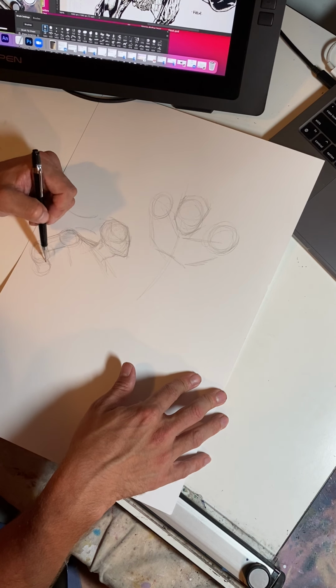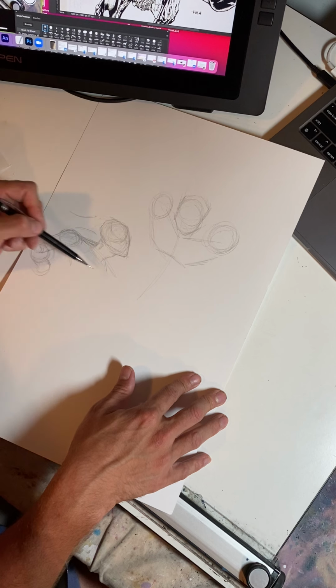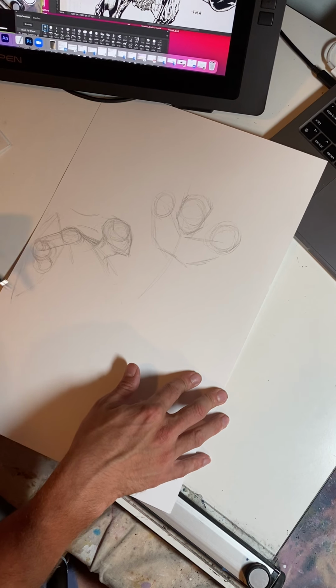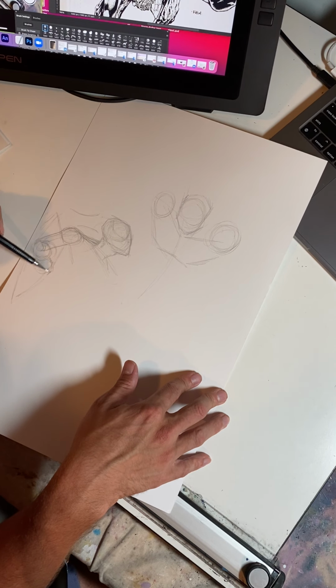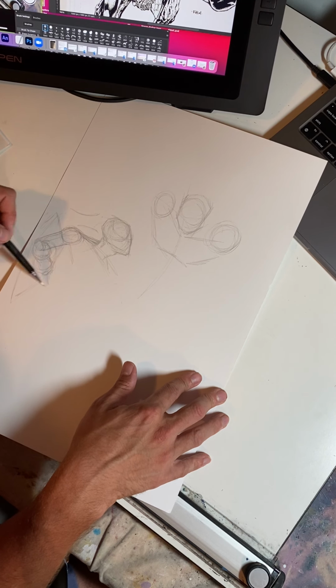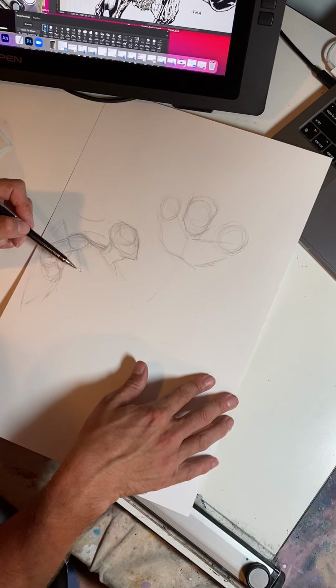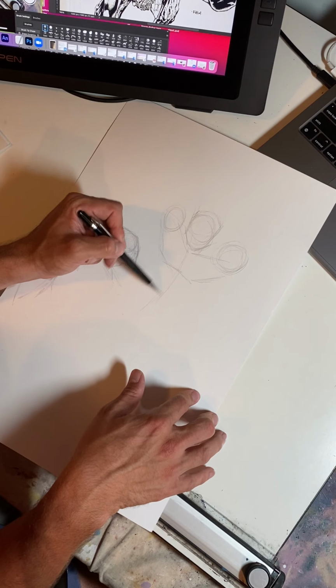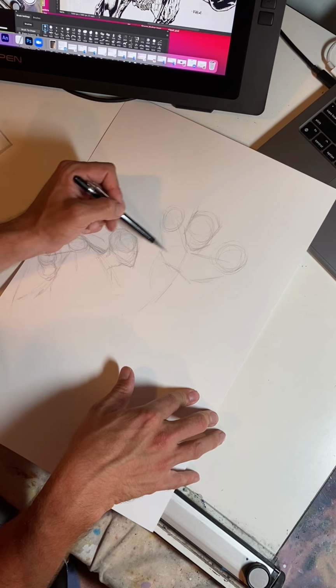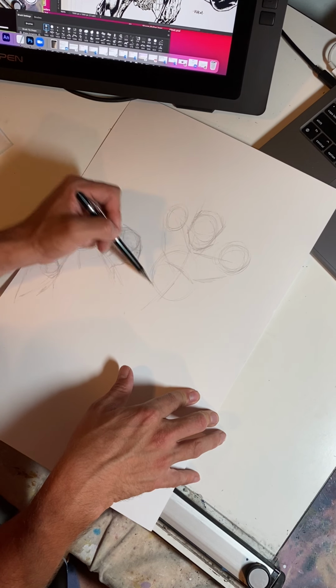I imagine this will be his shield. This will probably be all covered by his Hylian shield. You may see a little bit of his hand coming up through there, but I don't want to cover up the body just yet.